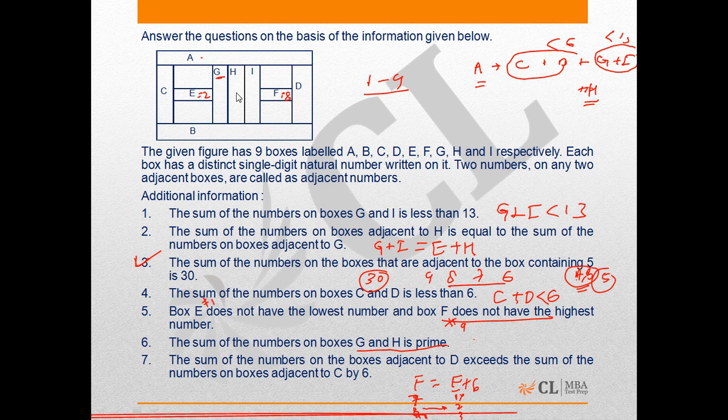When we explore the same thing for H, we would realize it will not be 30, because the boxes adjacent to H are G and I, and their sum is less than 13, and the maximum sum of the numbers in boxes A and B can be 17. Therefore the sum cannot be 30; at max it could be 29. So the only possibility for 5 is box I, which means 5 is written in box I.